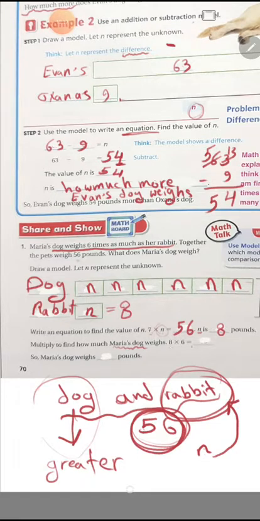That means I have to multiply 8 by 6. So 8 multiplied by 6 equals 48. So that means the weight for the dog equals 48 pounds. Okay? So Maria's dog weighs 48 pounds.